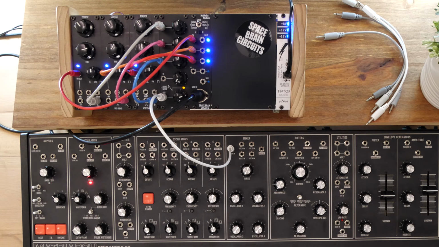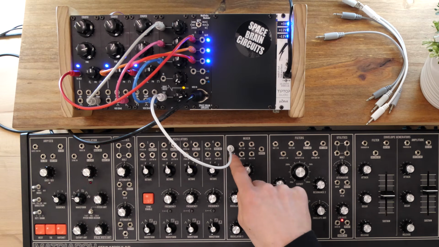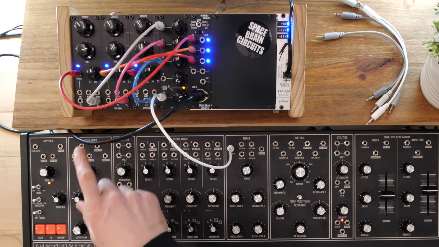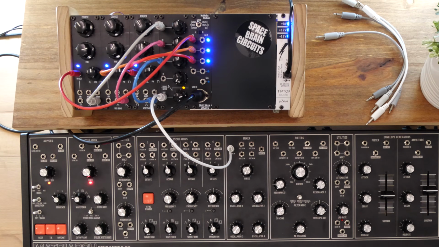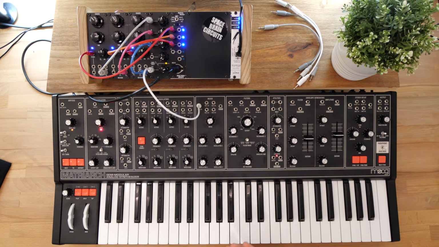Now for this setup, we're using the paraphonic unison methodology. However, nothing's stopping you from routing each oscillator to the attenuator and mimicking that mixer gate that the Matriarch's already doing. I'm not going to do that today, probably in a later video, but I just wanted to share how the possibilities are really endless on how you could expand your Matriarch.